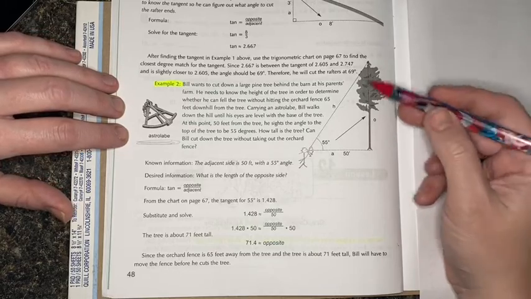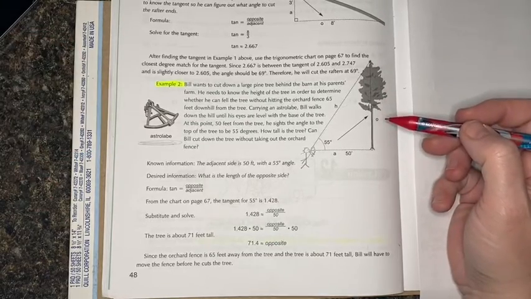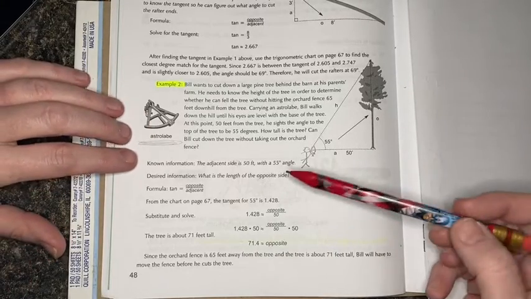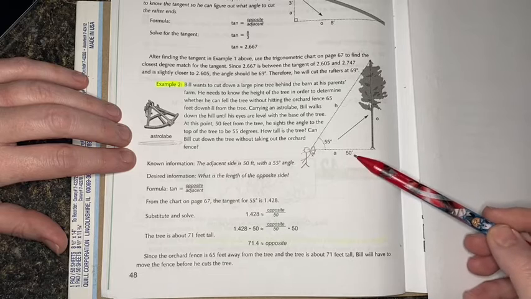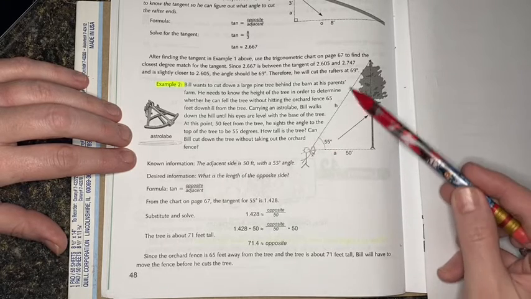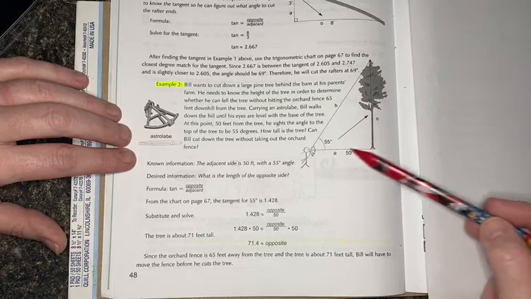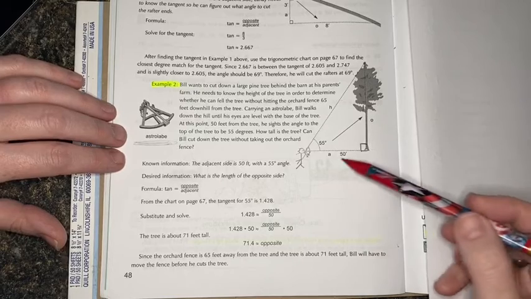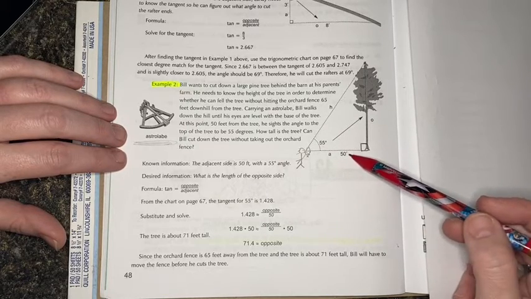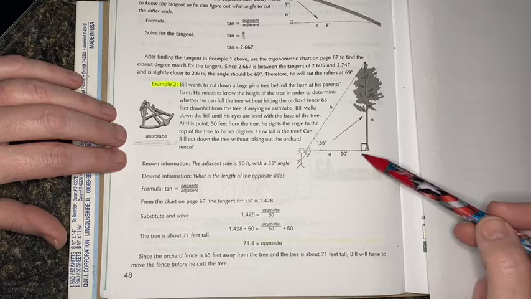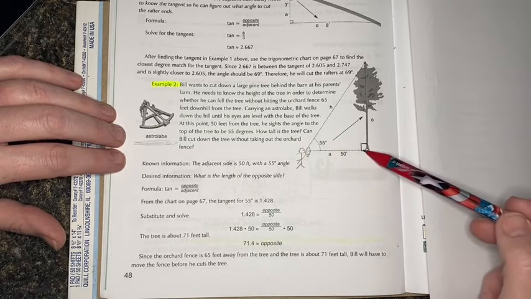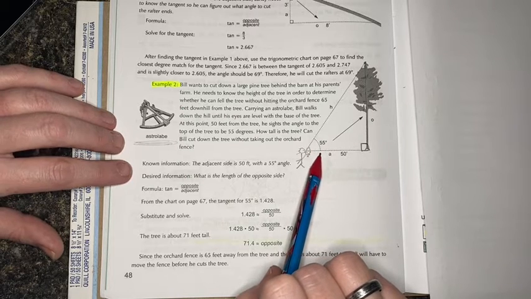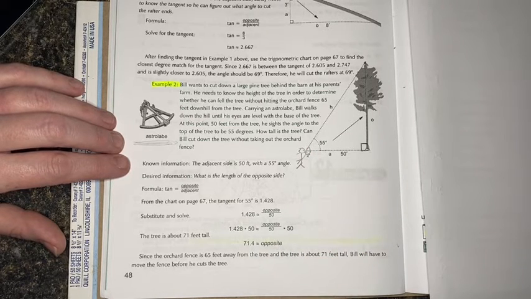So how tall is the tree? Can he cut it down without breaking his fence? Well, here's the information that we know from this application. The adjacent side, the side touching the angle that's not the hypotenuse of our right angle, remember, this tree represents our right angle. So the adjacent side, he knows, is 50 feet. He is standing 50 feet away from his tree, and he knows that he has an angle of 55 degrees. That is the information he knows.